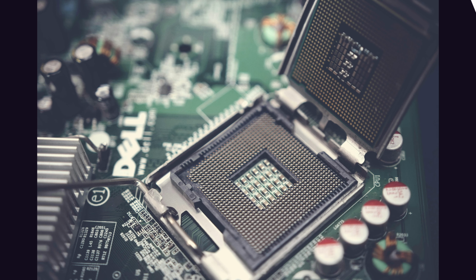Having said that, let's look at the key components you will find in the motherboard. Having a clear understanding of these components will help you make the right choice when choosing one. The first component is the CPU socket. This is the socket where your central processing unit or processor is installed. This socket varies according to CPU brand and CPU generation. So for Intel processors, we have the LGA 1700 socket, and for AMD, we have the AMD AM5 socket.